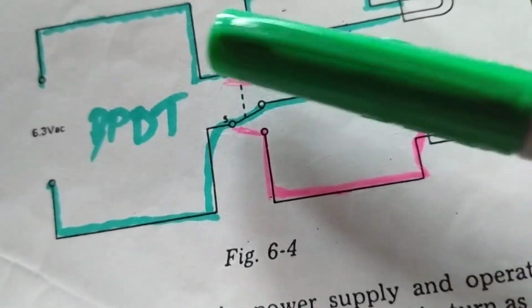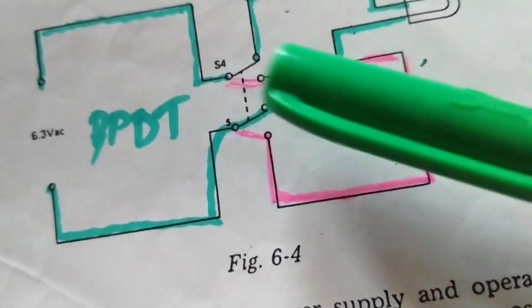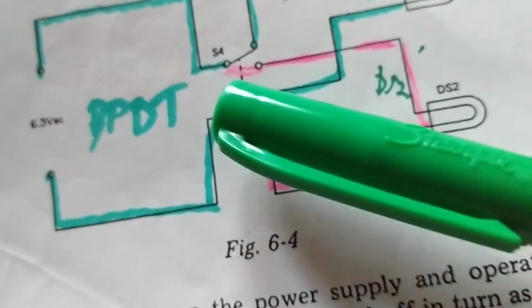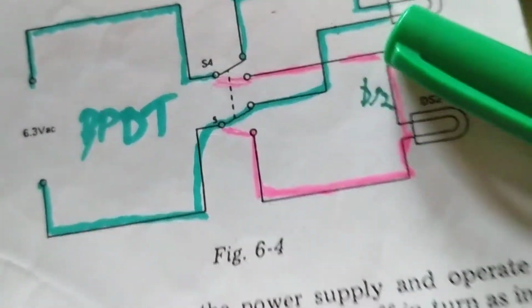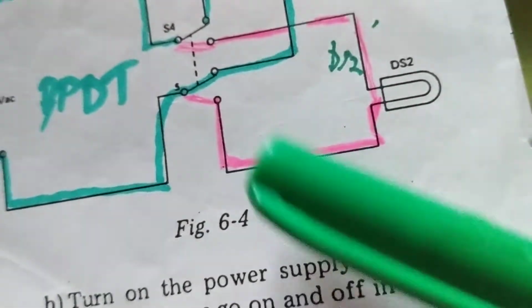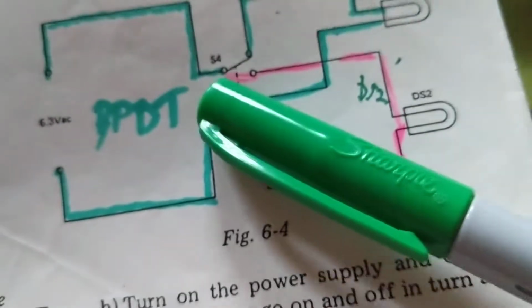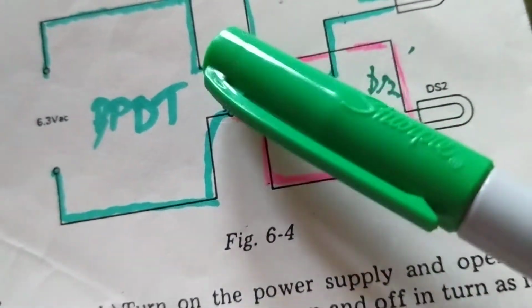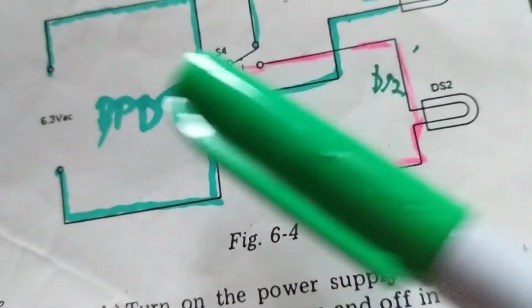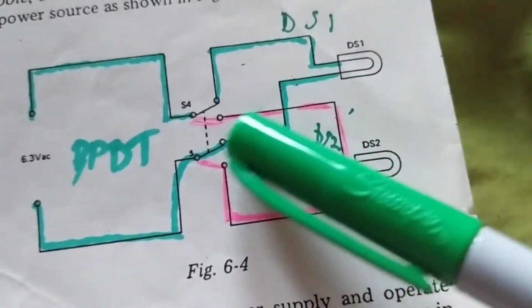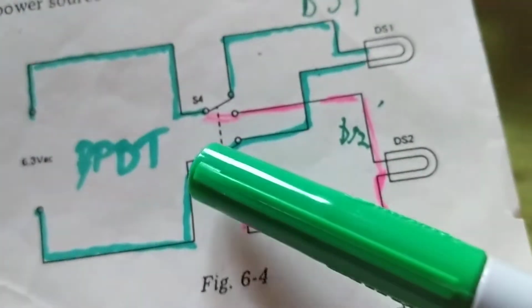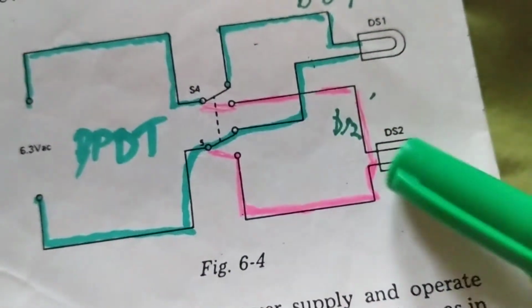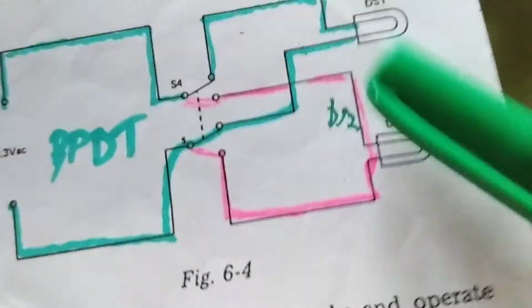So if we flip it the other way, S4 is now in the pink, the top, and the bottom is also in the pink. Now current flows here through the pink. DS2 comes out of DS2. Where does it go? In the pink. Here. Why? Because now the switch is down. The switch is down in the pink position. What happens when it's up? When it's up, it goes through DS1, comes out here. When we activate it, it goes here, and it goes on the bottom. Here. DS2 is activated. That's why I said this is DS2, this is DS1.